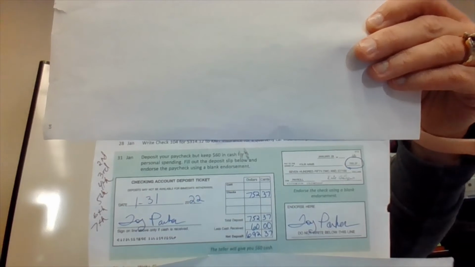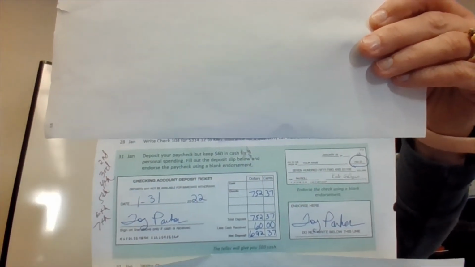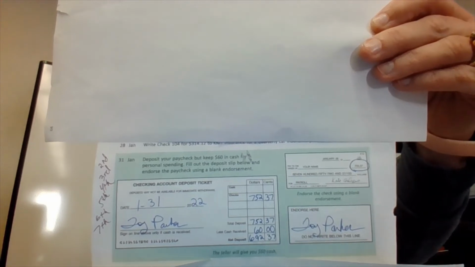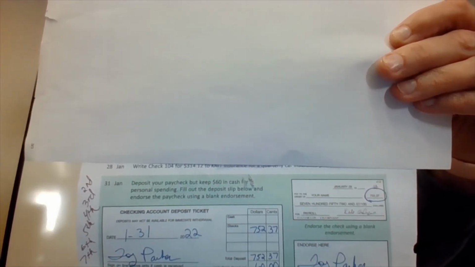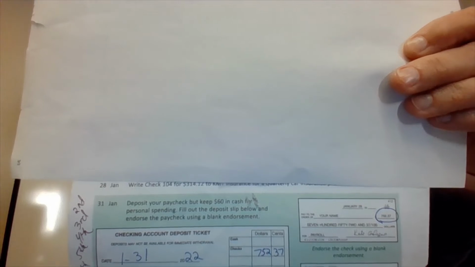You have the date, which is January 31st, and next to checks, you have the amount of the check, which is $752.37, giving you a total deposit of $752.37. Then next to less cash received, you're going to put 60 there because you're getting $60 in cash. You subtract 752.37 minus 60, giving you a net deposit of 692.37. That's how much money is going in the bank, and you're going to walk away with $60 in cash in your pocket to go spend for whatever it is you're needing $60 for. Up next, I'll show you how to put that in the check register.